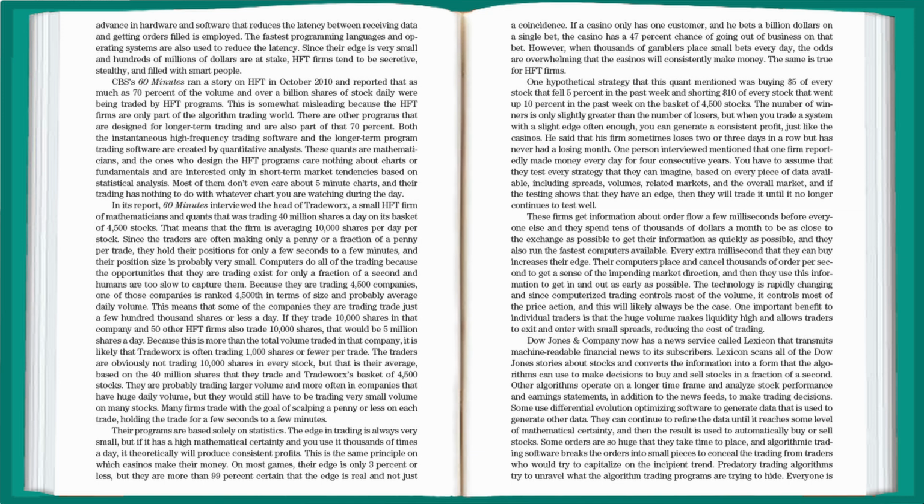If a casino only has one customer and he bets $1 billion on a single bet, the casino has a 47% chance of going out of business on that bet. However, when thousands of gamblers place small bets every day, the odds are overwhelming that the casinos will consistently make money. The same is true for HFT firms.